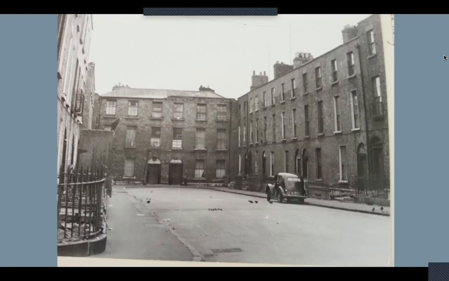Each of these buildings would be divided up into as many flats as they could get in there, and each flat would contain at least one family, and probably quite a large family. So you can see the sort of squalor that people were living in, and there's only one car in the whole street.